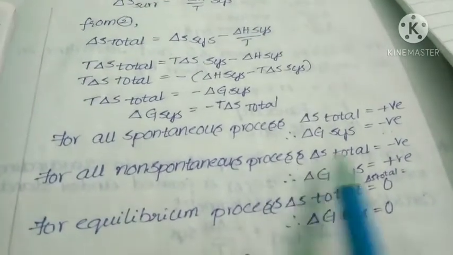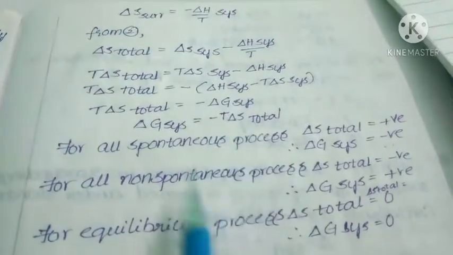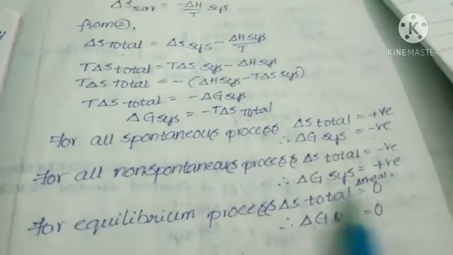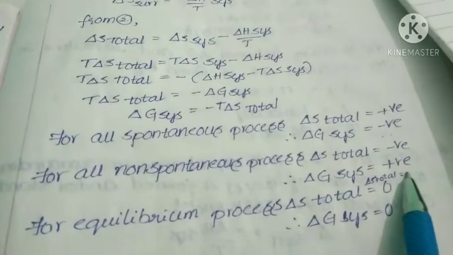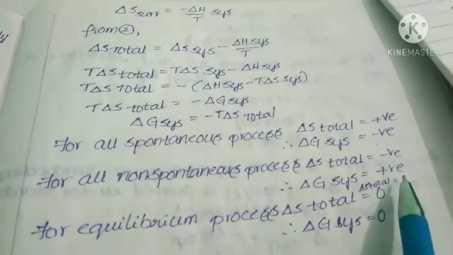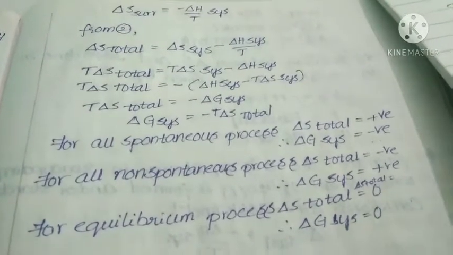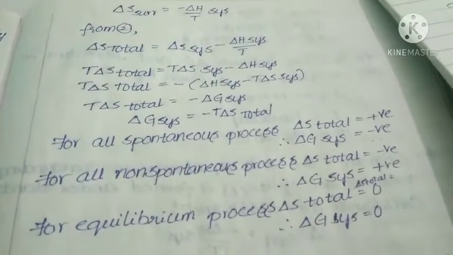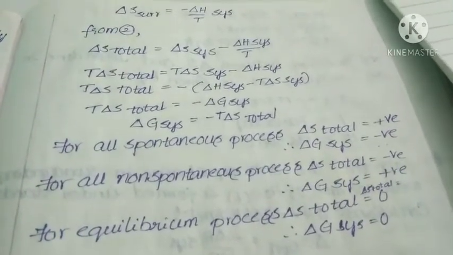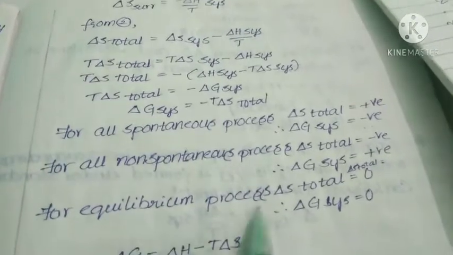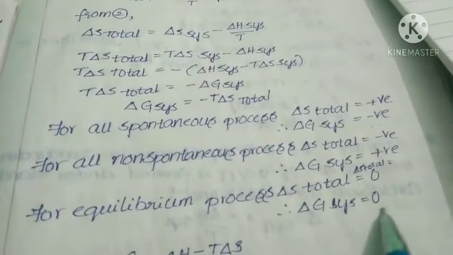For all non-spontaneous processes, delta S total is negative. If you substitute this value in this equation, negative into negative, positive. So delta G system is positive. That means for all non-spontaneous processes, delta G system is positive. For all equilibrium processes, delta S total is 0, so automatically delta G system will be 0.